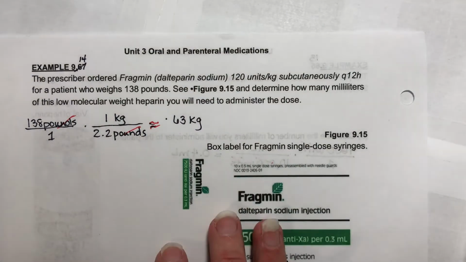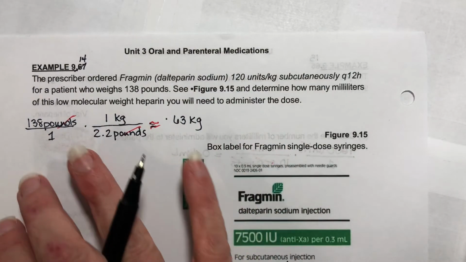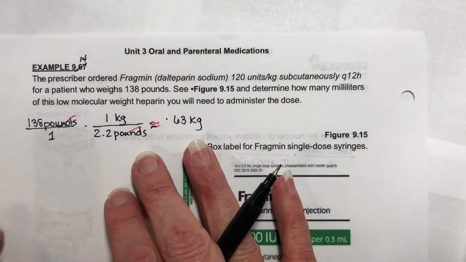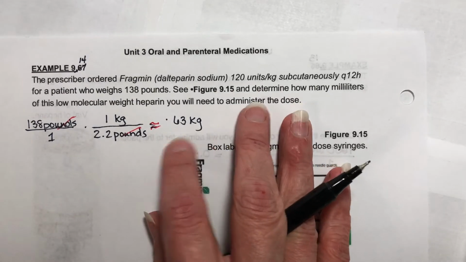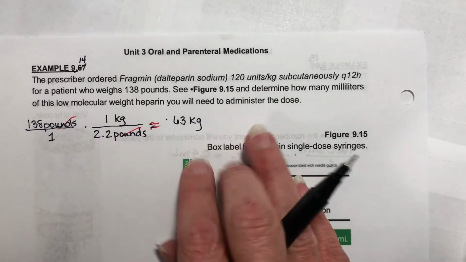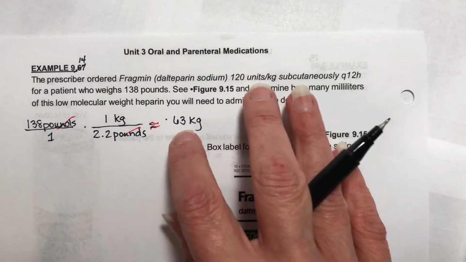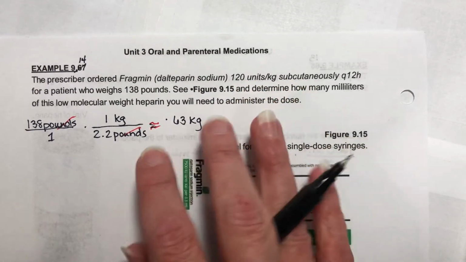Okay. You can also do this all in one big string, and I'll work it that way at the very end. If you work it as a big string, you might never need to estimate. Okay.